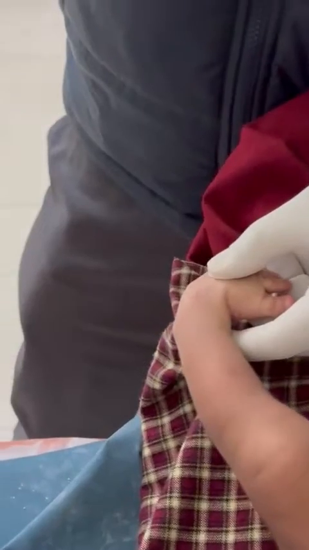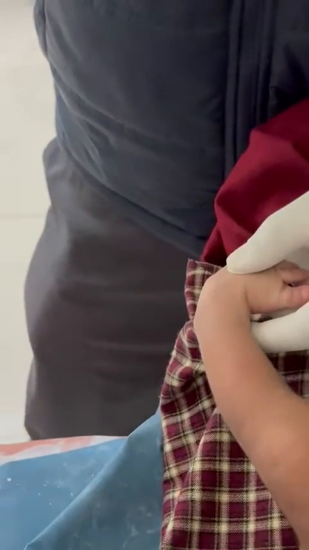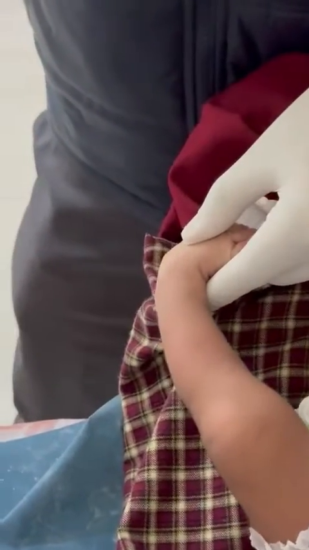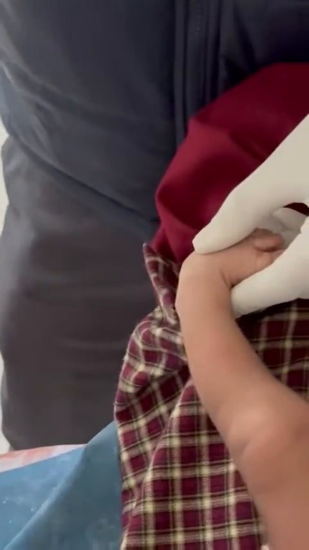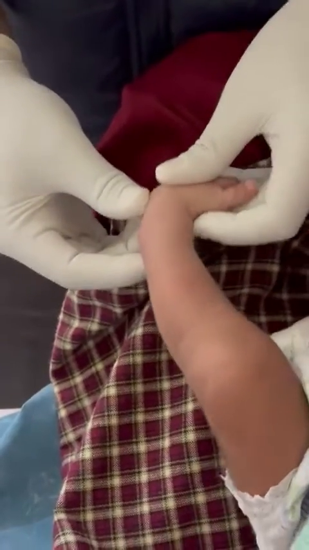For all these, Pirani has scored 1 point if it is very prominent. If it is very prominent, 1 point. Partially correctable, 0.5. If you can't feel the talar head, the score is 0. So the child gets 3 points over here.